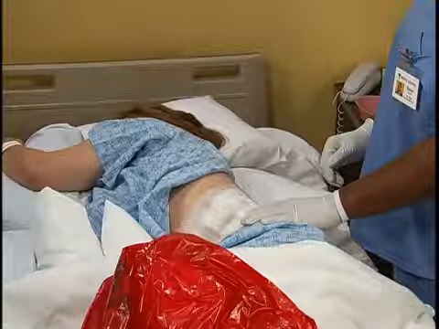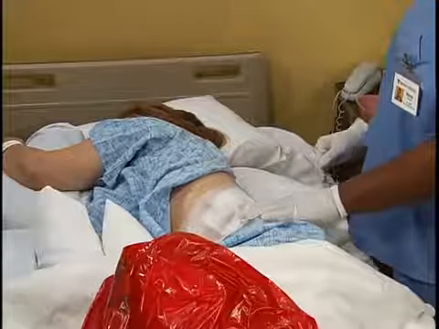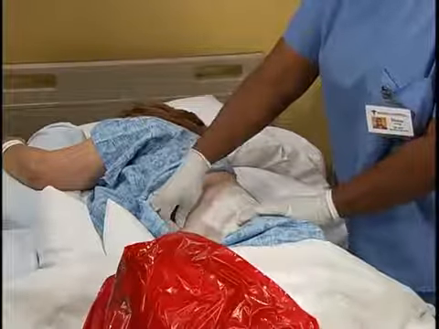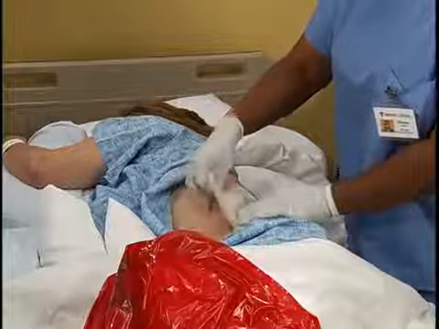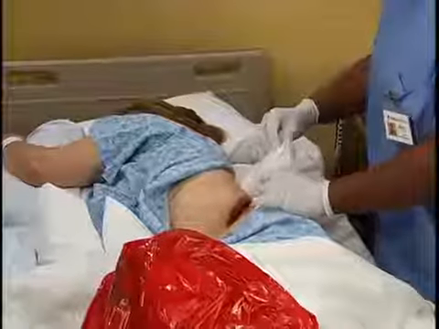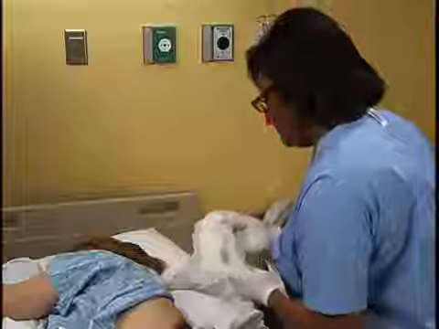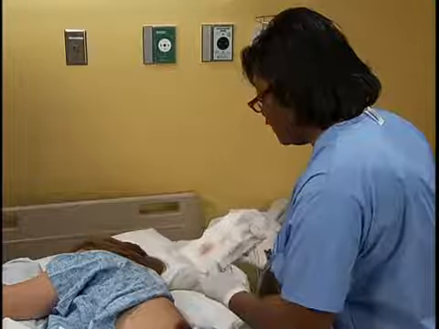When removing a taped dressing, be sure to support the surrounding skin as the tape is being removed, and remove the tape in the direction toward the wound to avoid pulling on the wound edges. After removing the initial surgical dressing as ordered, perform a direct assessment.